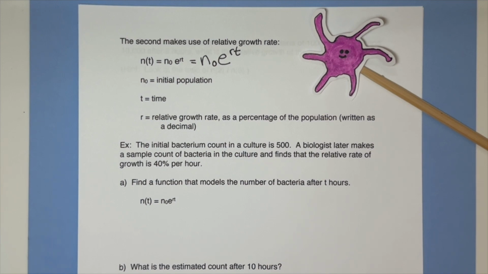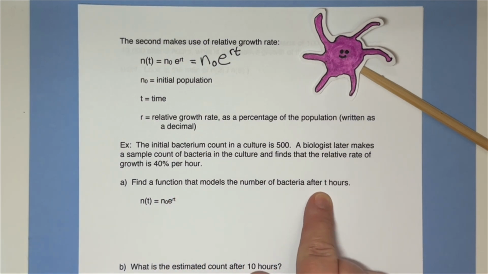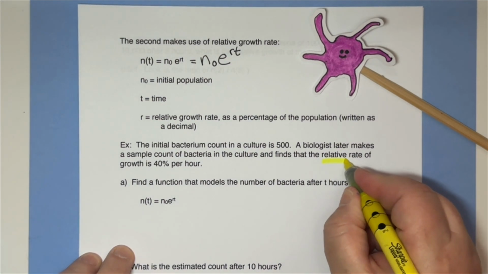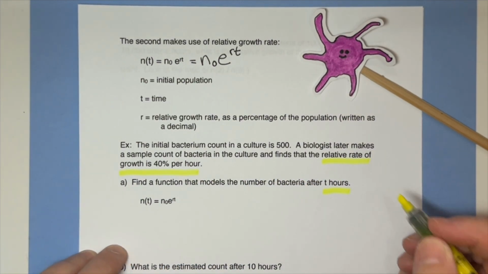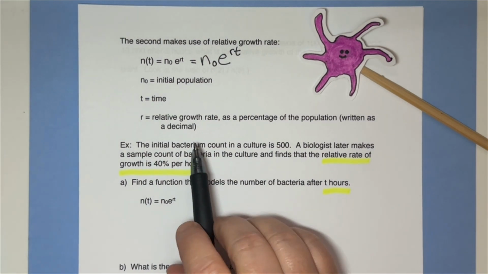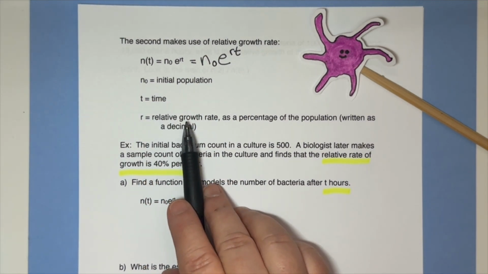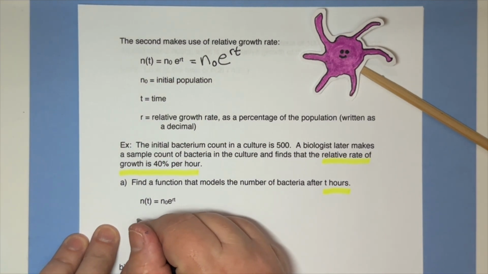Okay, so find a function that models the number of bacteria after t hours. First thing, let's check. Relative rate of growth is 40% per hour, and we're talking about hours. So we have agreement. The relative growth rate and the time have to agree, just like with the doubling time example. Okay, so then we've got n of t.